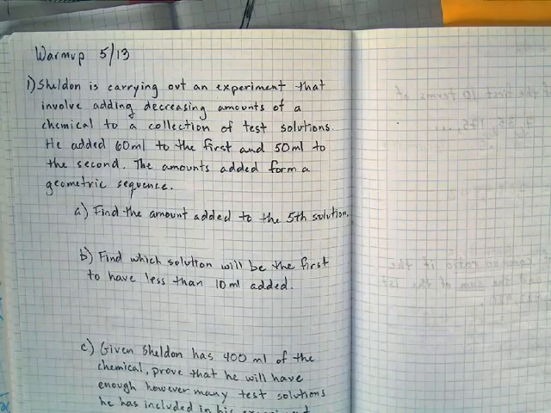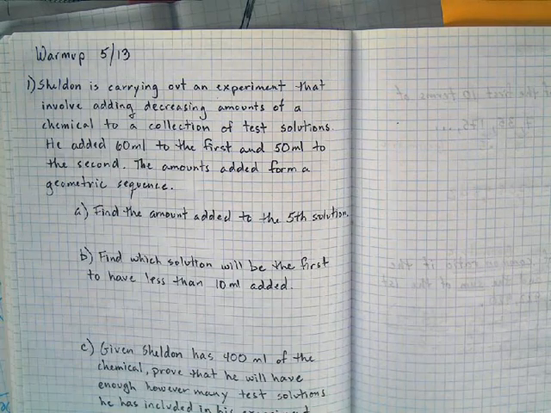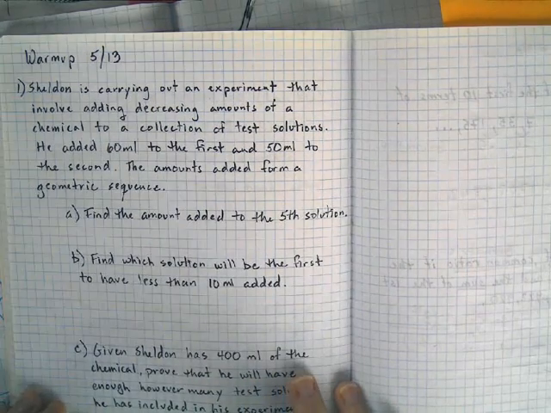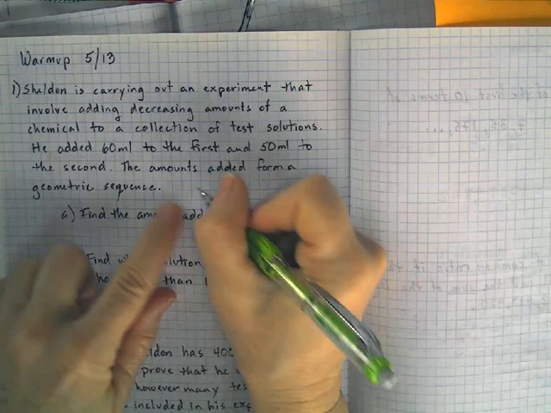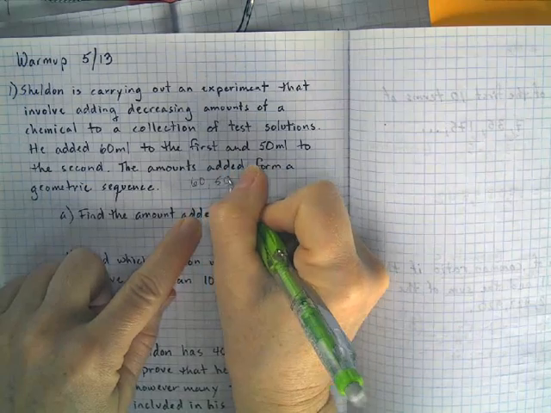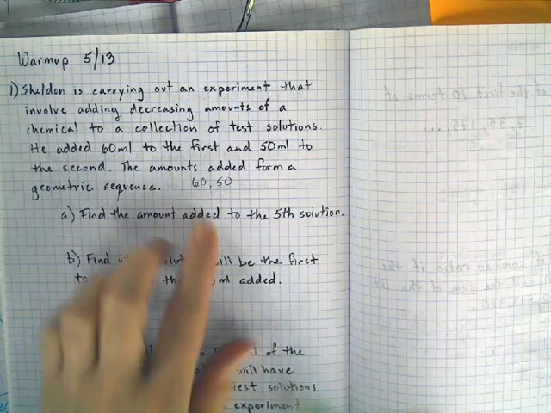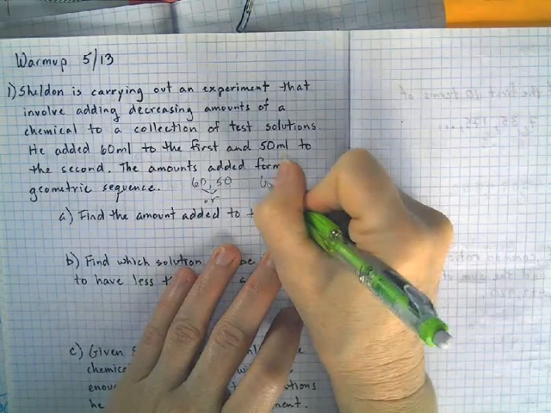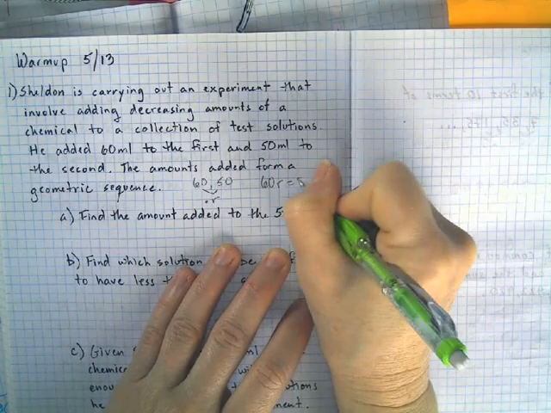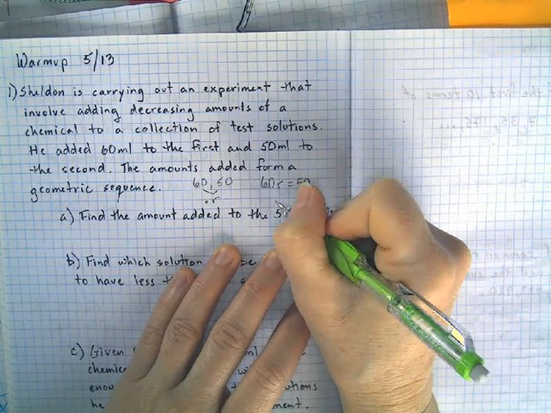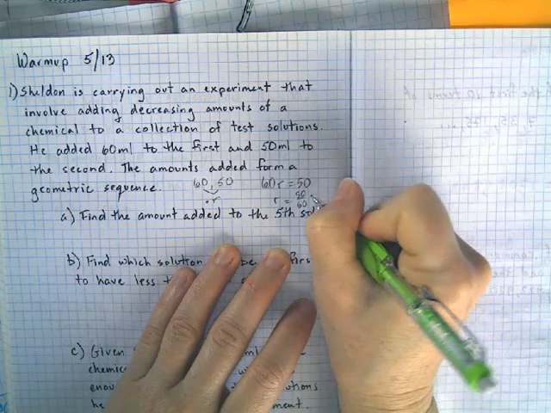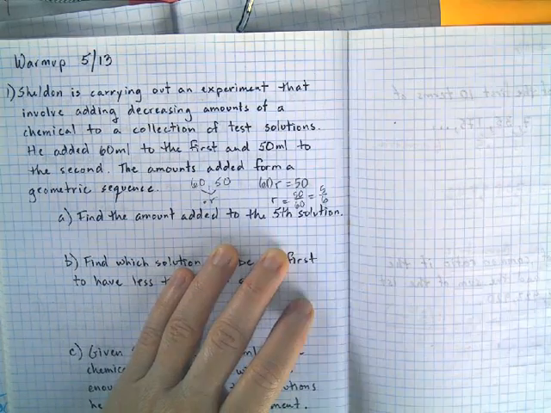All right. So let's go over the previous warm-up, which was from Wednesday. So Sheldon has this experiment. He's adding 60 milliliters and then 50 milliliters, and we know it's a geometric sequence. So we need to find R. So times by R. So 60 times R is equal to 50. Divide both sides by 60, and you get R is equal to 50 over 60, which simplifies to 5/6. Okay, so there's my R.